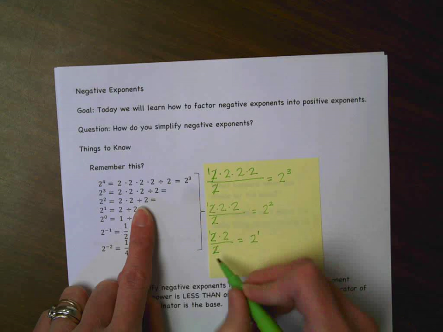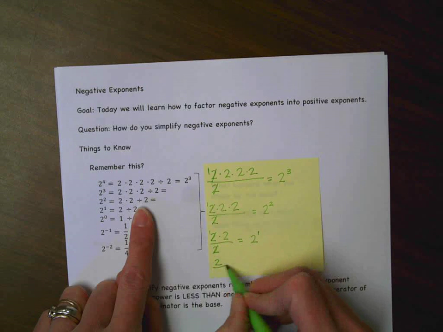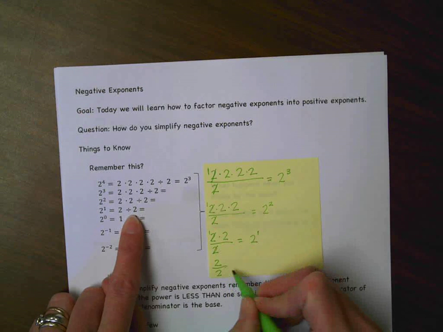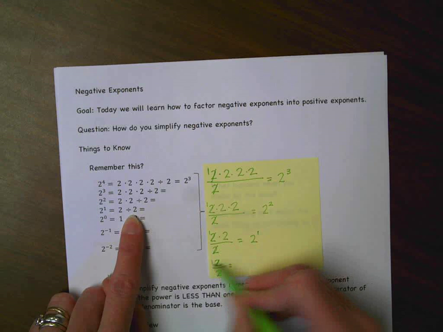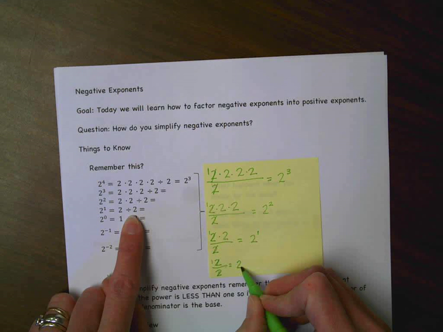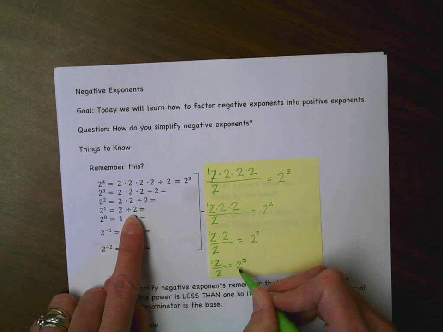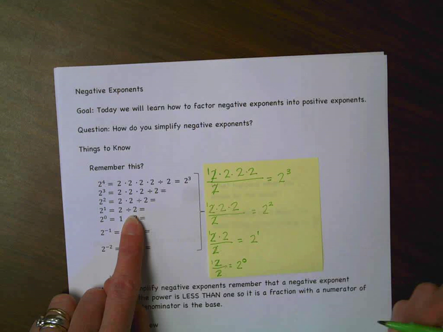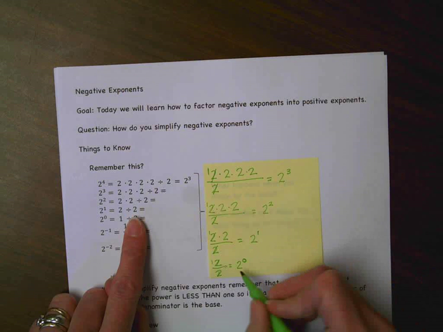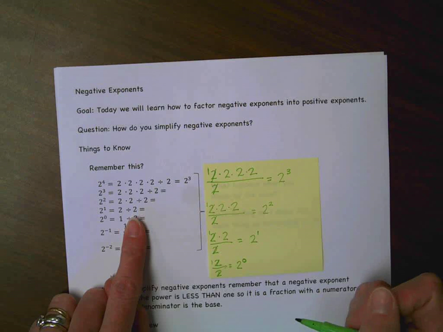Then I take that number, which is 2, and I divide it by 2 right here, and I'm left with 1. So I have 2 raised to the 0 power, because 2 raised to the 0 power gives me an answer of 1. We've talked about that before. This is not new. So 2 to the 0 power gives you 1.